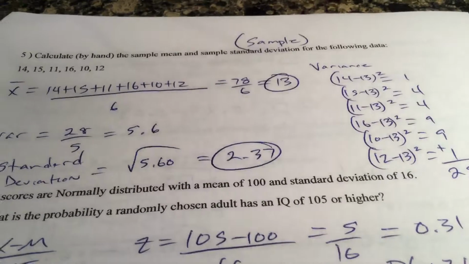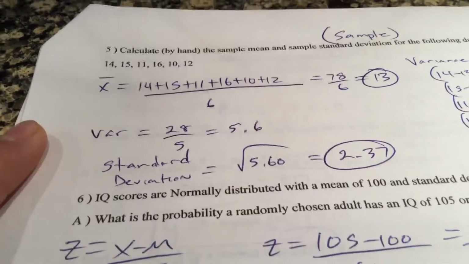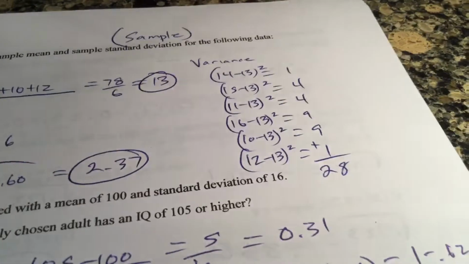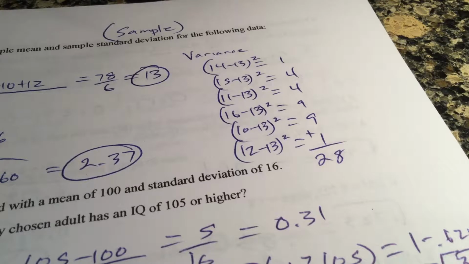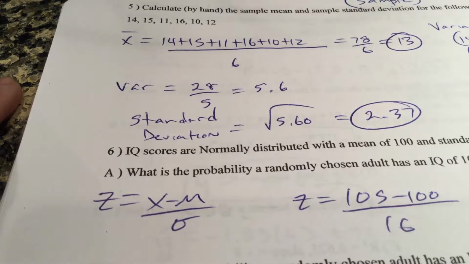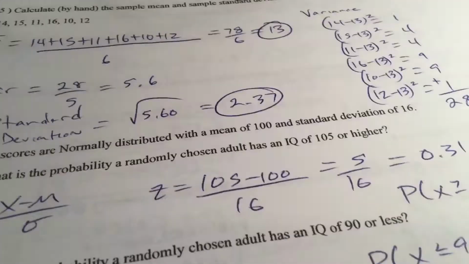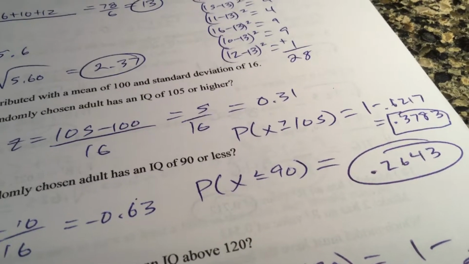I don't believe I wrote down the formula I'm going to give you, but here's how you find x bar. You just add them all up and divide by 6. To find the variance, you take each individual x, subtract x bar, and square it. You get 28. You take 28 and divide it by n minus 1, n minus 1, not n. Then you take the square root of that. That's your standard deviation. All right, so you do need to write that.